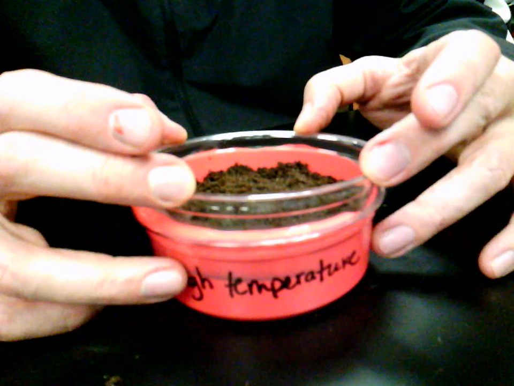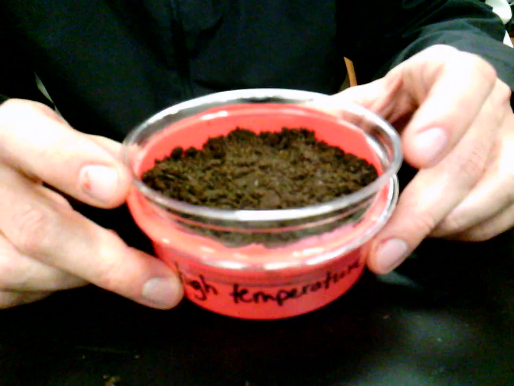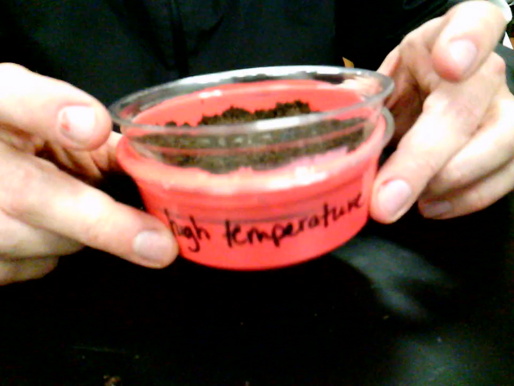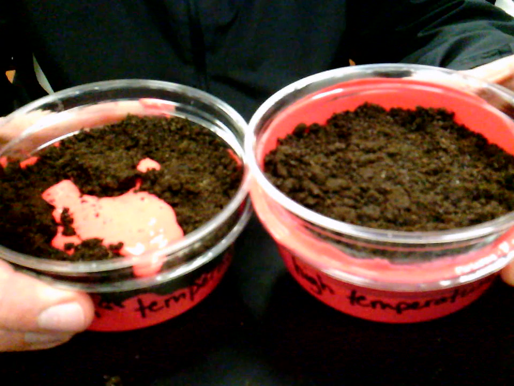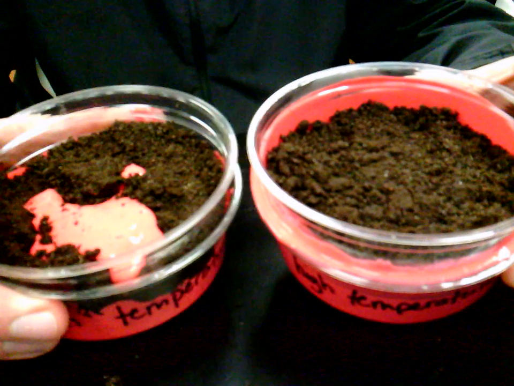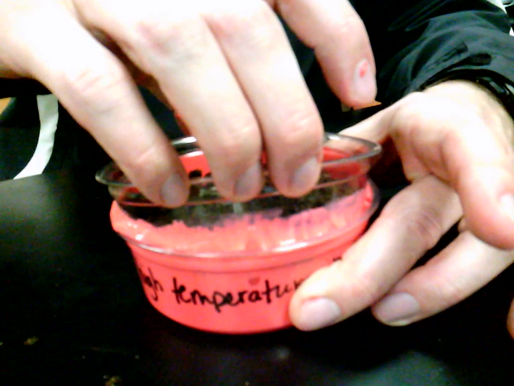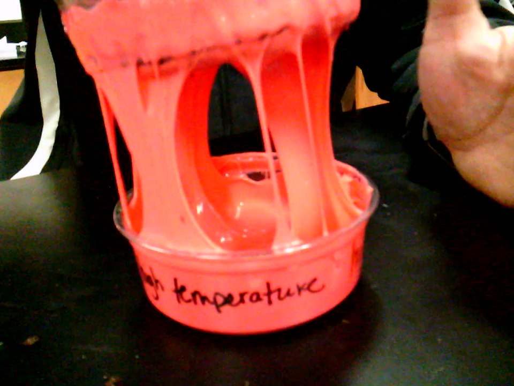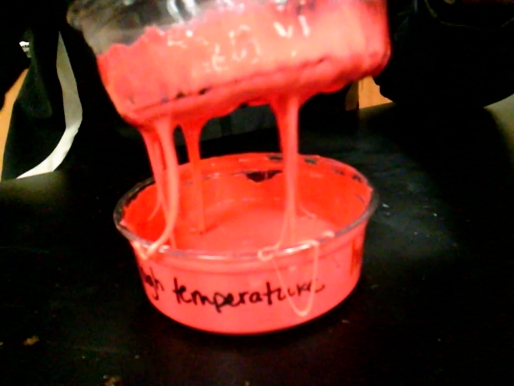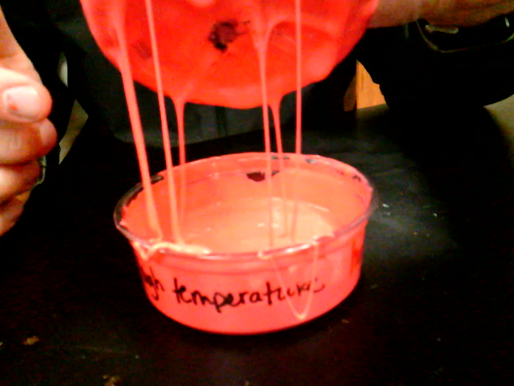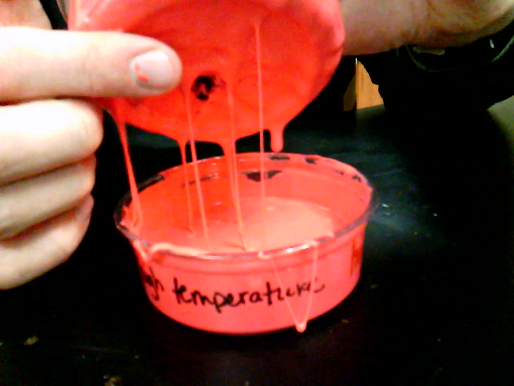Okay, now as you can see, no magma is coming up through the center. It's all pouring out through the sides. So it's a little bit different than the room temperature that pushed through the middle. So I push down hard. I'm going to pull out. And you can see here that it sticks to the whole thing. It sticks to the side, the bottom, and none of it penetrated through the soil. You can see the soil peeking out right there.